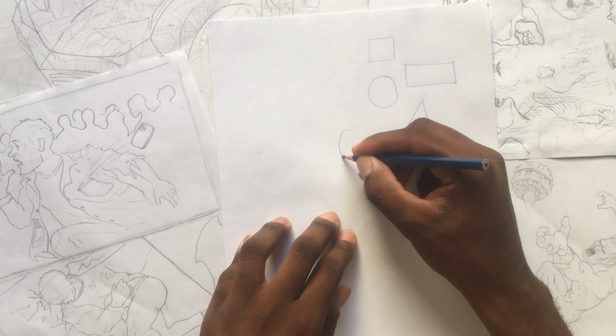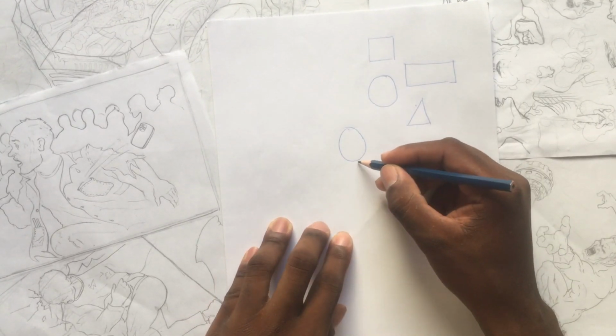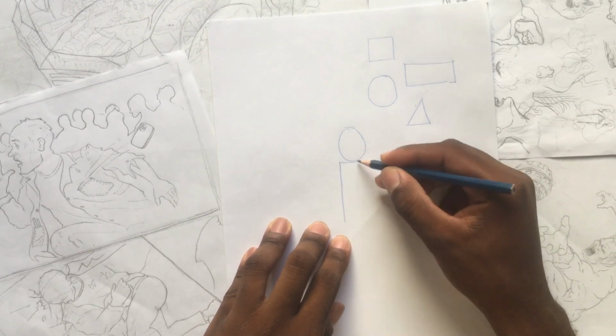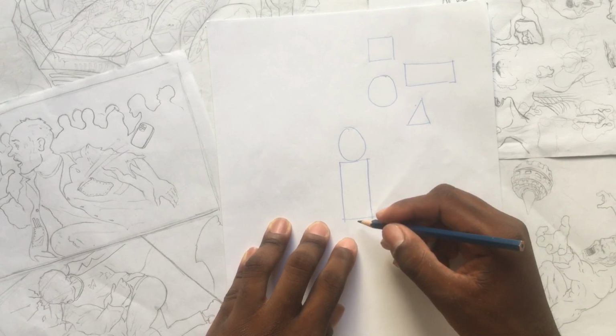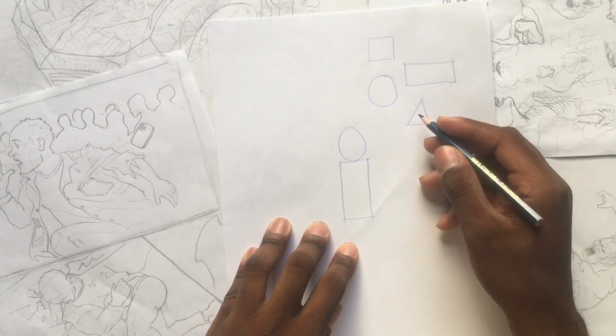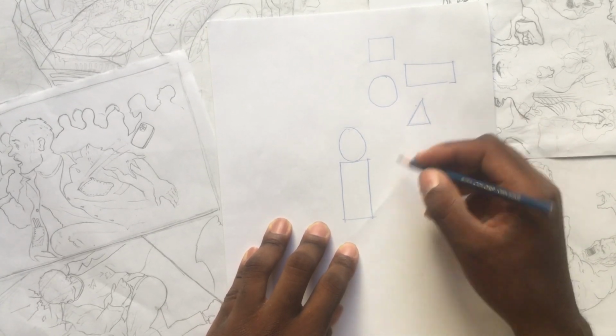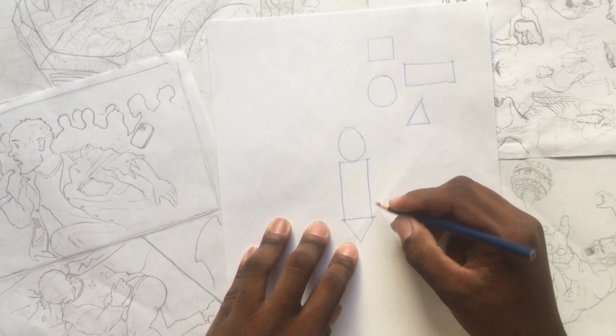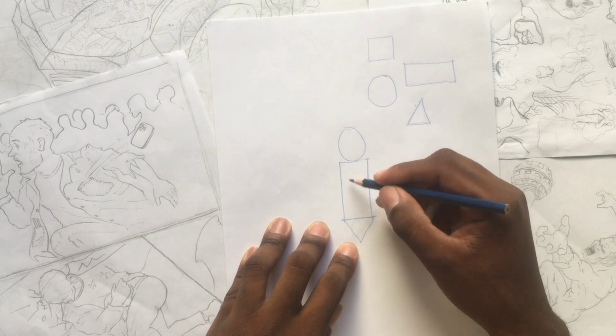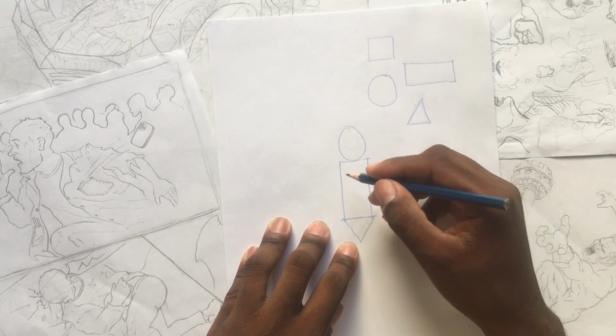You can draw that. That's a head. And then this is the trunk. And then you can bring in this guy. It's gonna be like this. See that? Triangle, rectangle, circle.